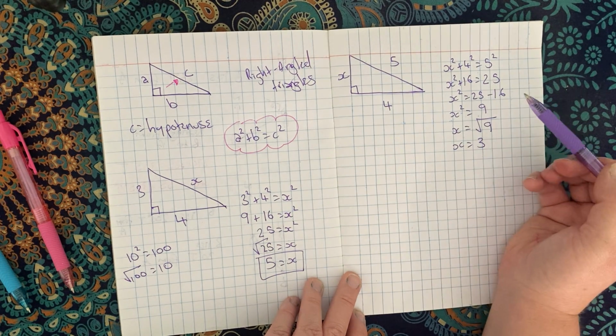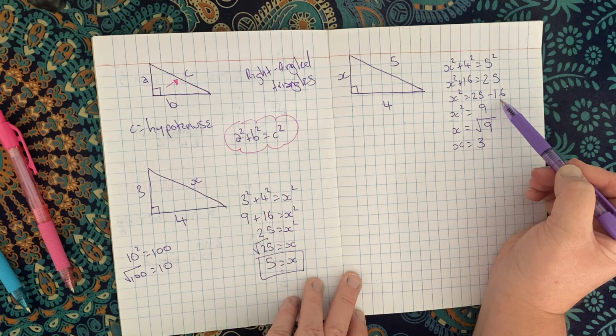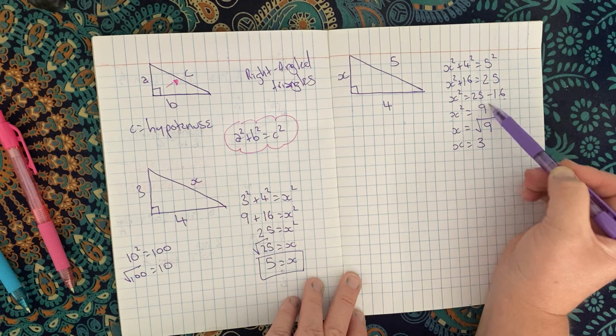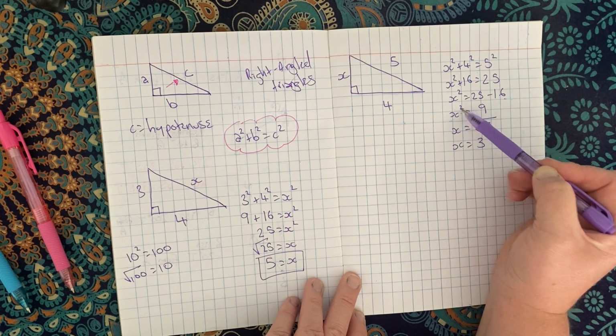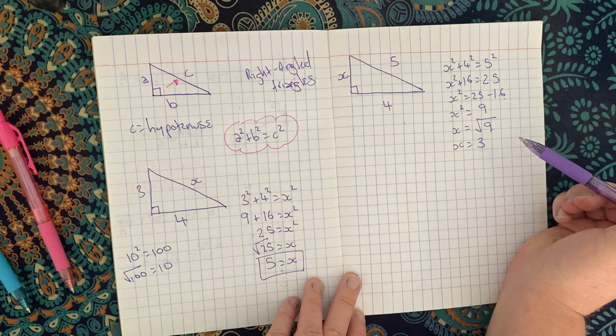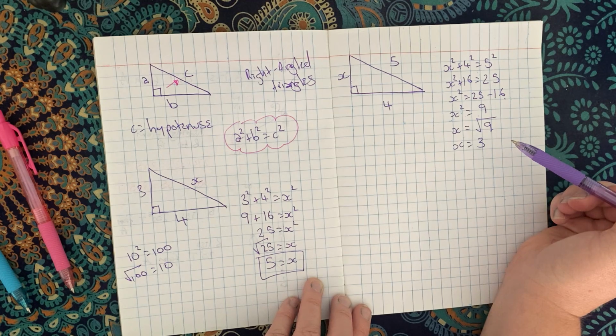So remember, if I went through that too quickly for you, if this is adding, you put it on the other side and do the opposite. So if I'm adding 16 here, I'm subtracting 16 here. I put those together to get 9. The opposite of squaring is taking the square root, and 3 times 3 is 9. So the square root of 9 is 3. All right, so hopefully we remember how to do Pythagoras.